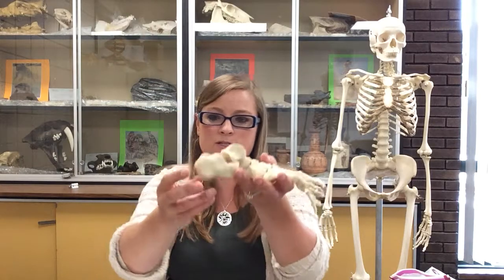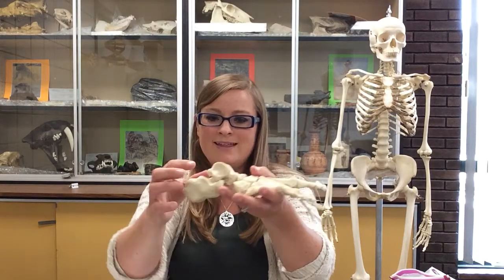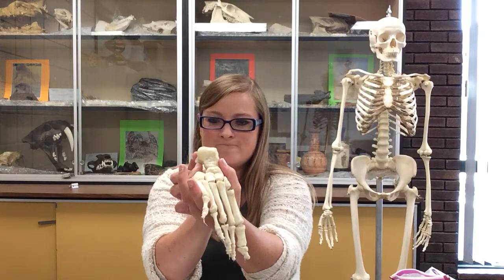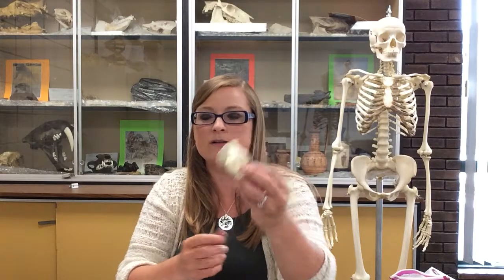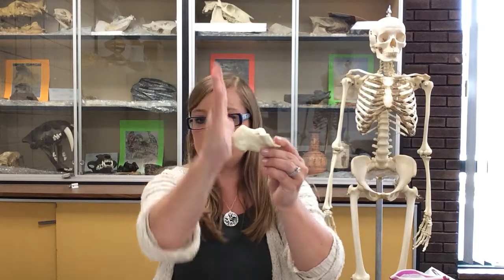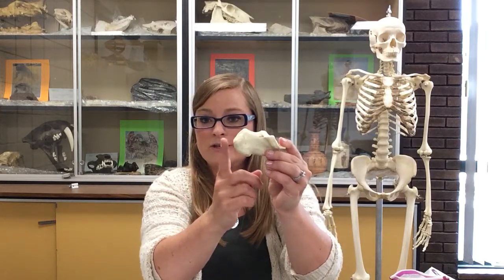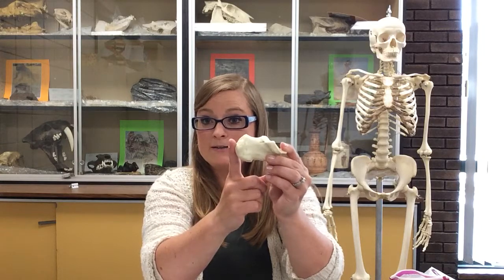Okay, so this is your heel. This is within your ankle. We'll tell you what bones those are in a second. So the calcaneus is your heel. If you've heard of your calcaneal tendon, that's your Achilles tendon. That is coming down your calf and inserting here in the calcaneus.